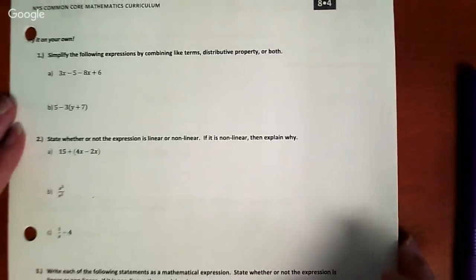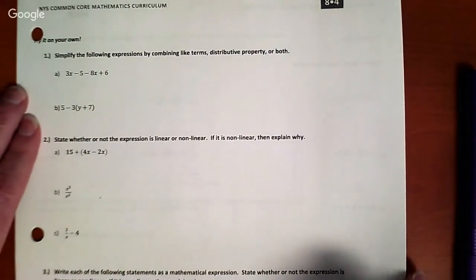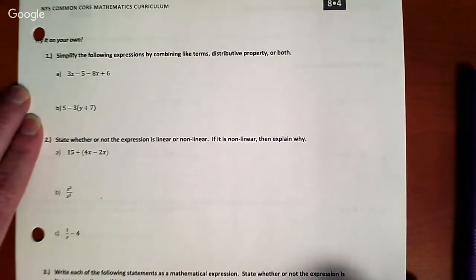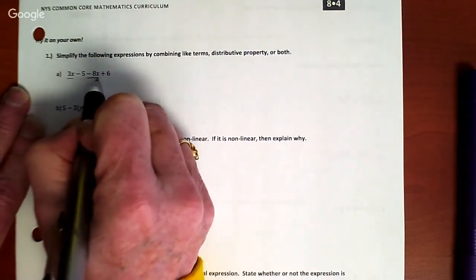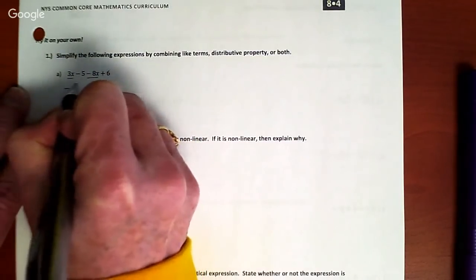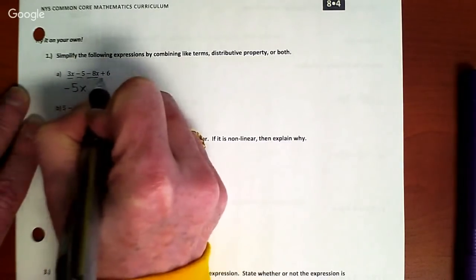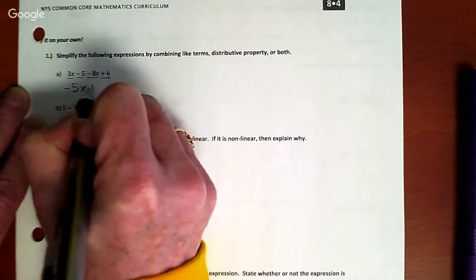Okay. So next we try it on our own. Okay, here we go. Simplify the following expressions by combining like terms, distributive property, or both. Well, here I have 3x minus 8x, which is negative 5x, minus 5 plus 6, which is plus 1.